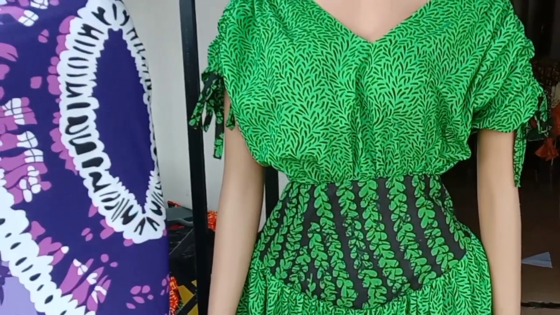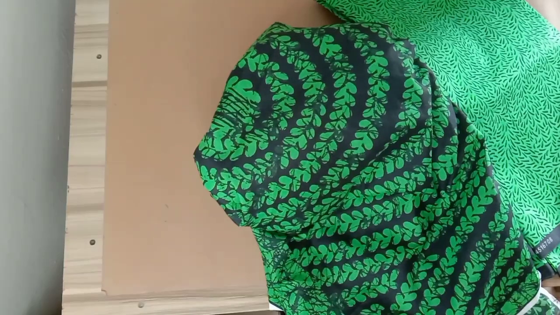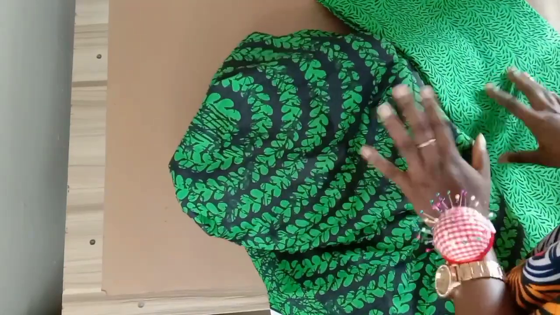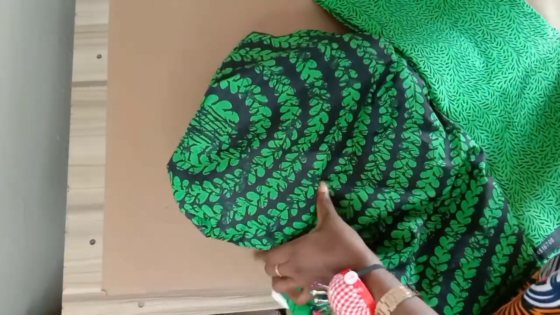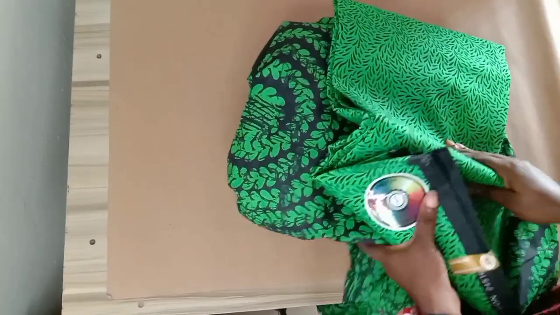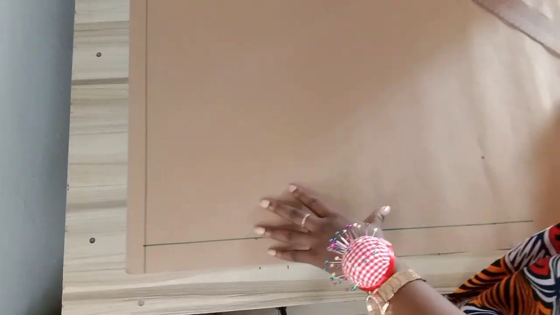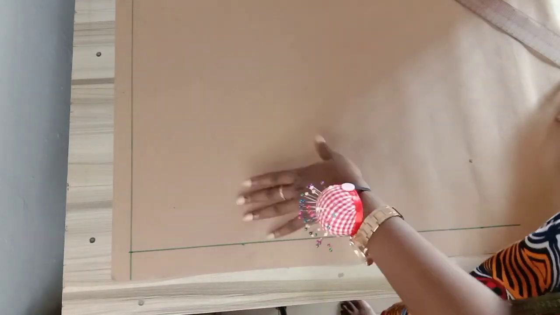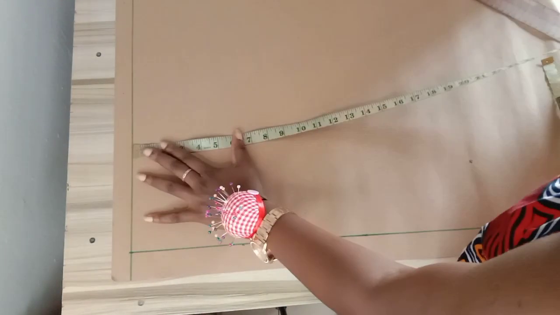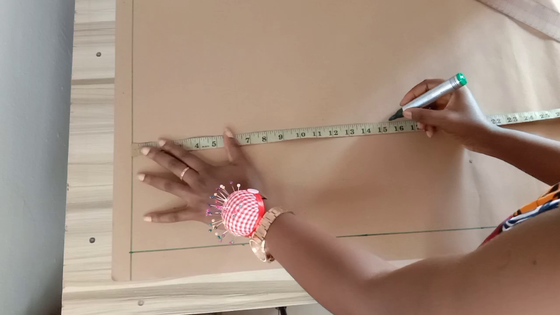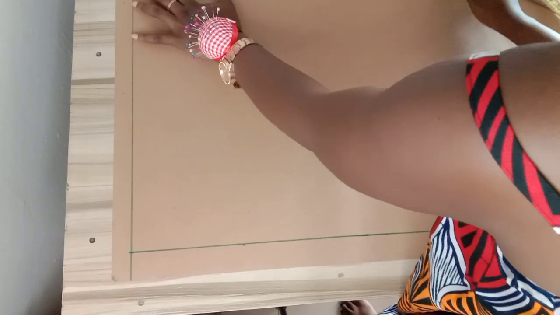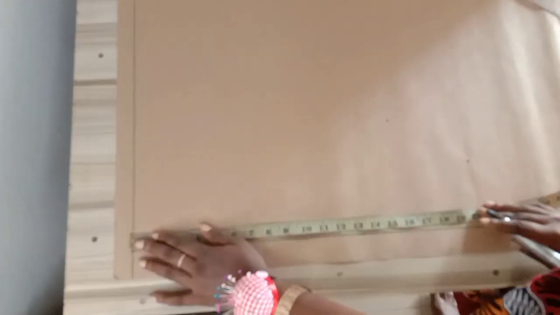So today we'll be making this lovely dress, and here is the fabric I'll be using for it. I have two different fabrics, so I could decide which one to use for which, and so I use approximately 5 yards for this tie, and here is my zipper allowance of 1.5, and the upper side is 1 inch for my starting line.